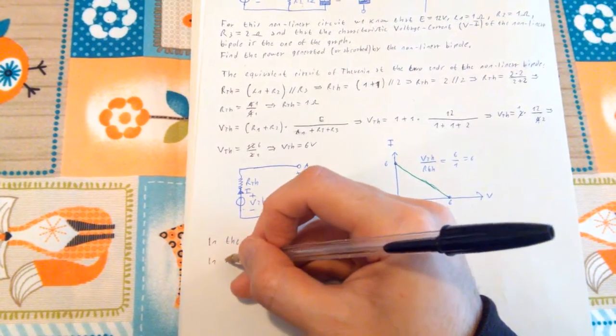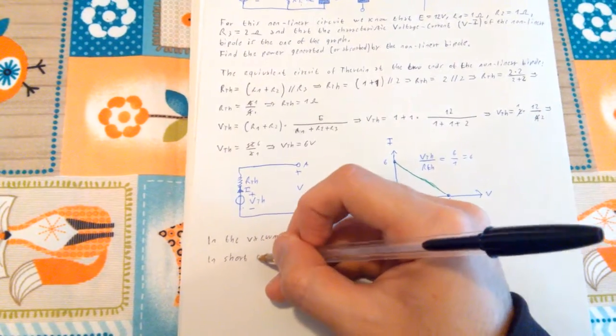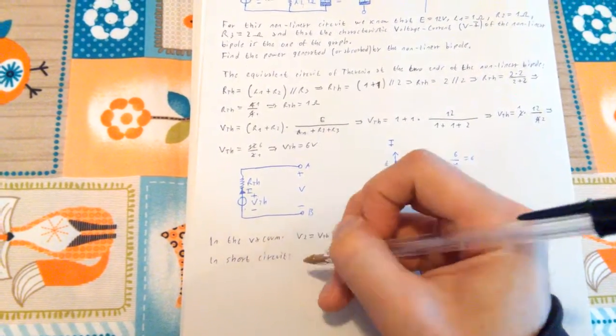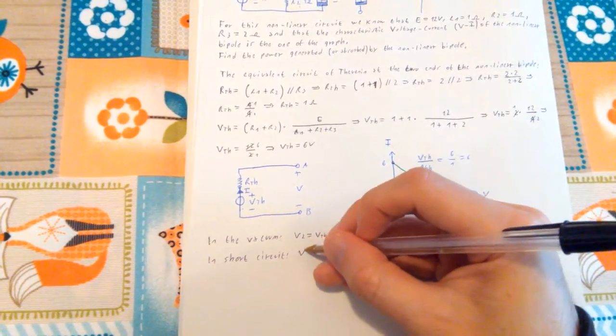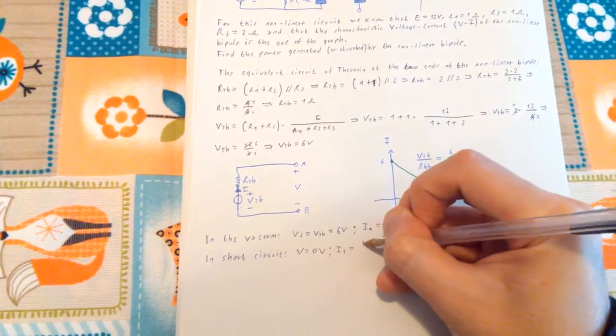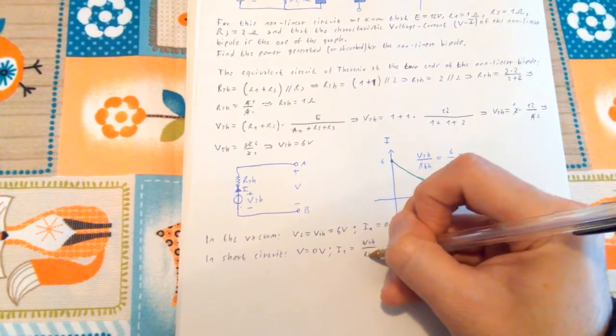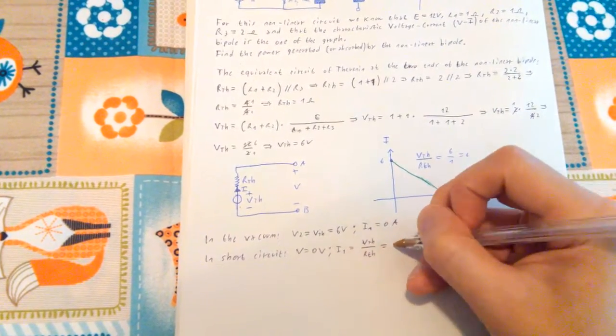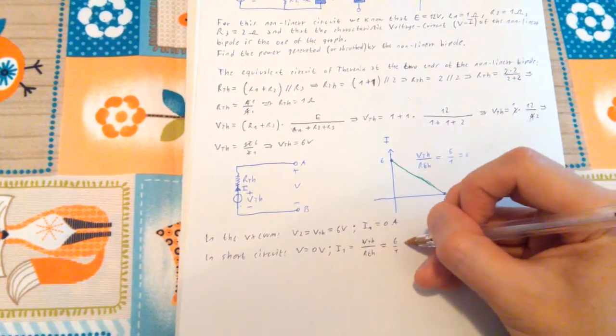And in short circuit, I have that V is equal to 0 V, and I is VTH over RTH. So as I said, 6 over 1, which is 6.